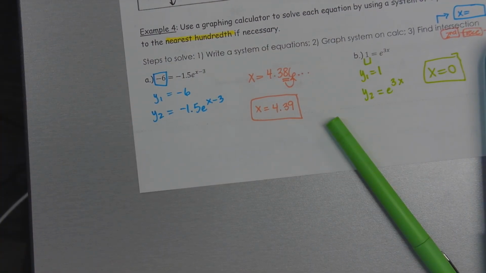Okay, sometimes your calculator does that. So remember that if you get something with an E in it, a lot of times that is going to be rounded to 0.